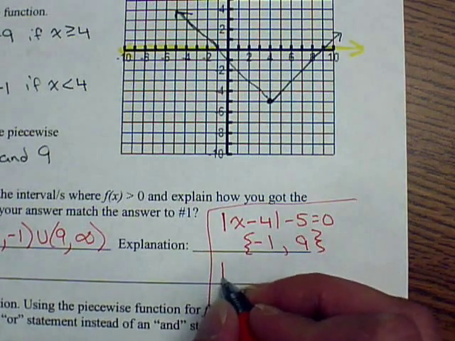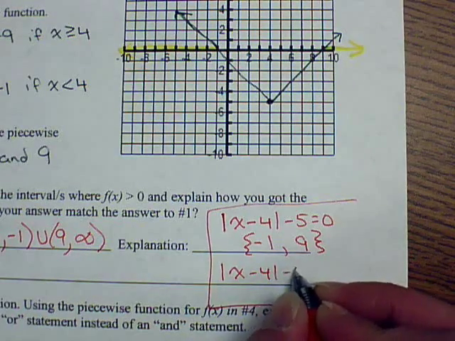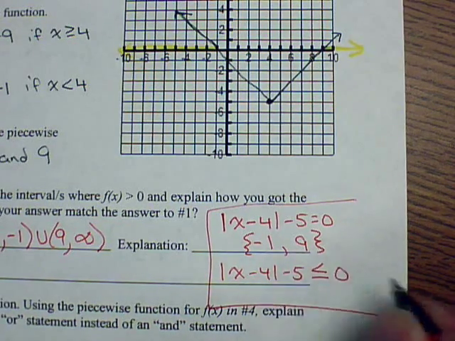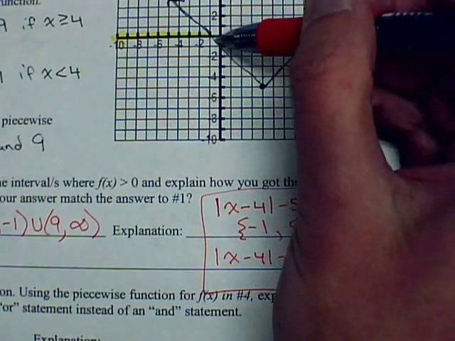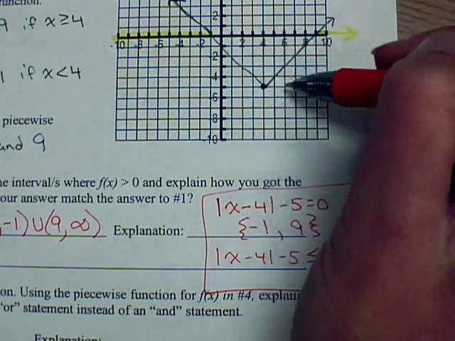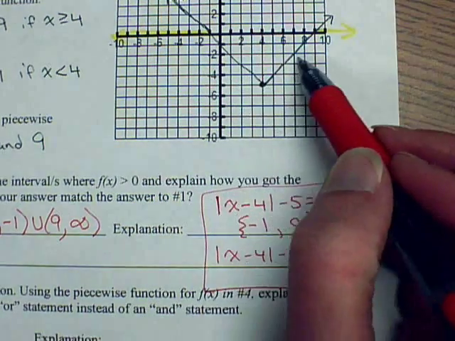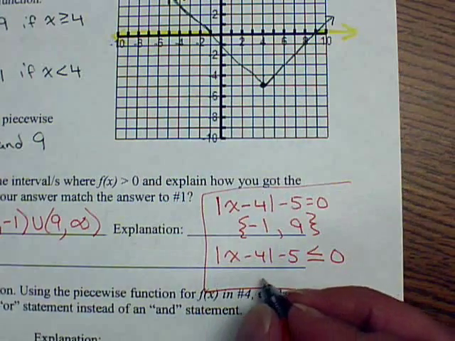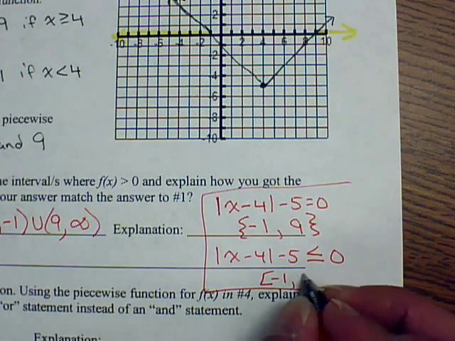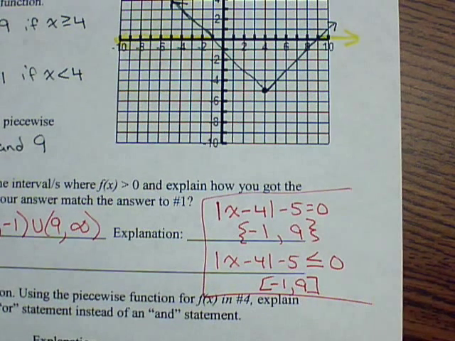What if it was the absolute value of x minus 4, minus 5, is less than or equal to 0? So think about it. The y's less than or equal to 0. That would be these underneath the x-axis. So what x values give me that part of the graph? Negative 1 to 9. Miss Nice, does this mean we can look at a graph and solve any of these absolute value equations and inequalities? Yes, it does.